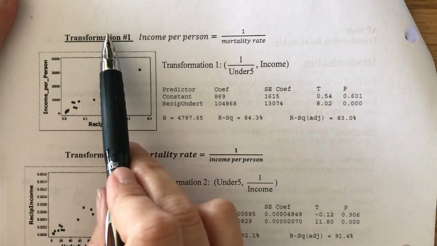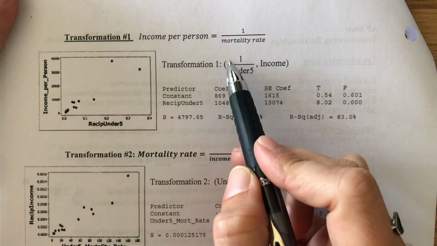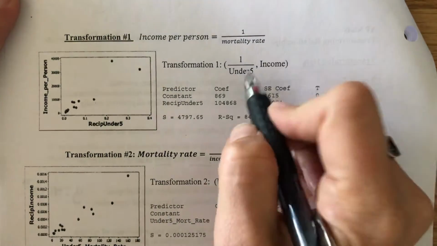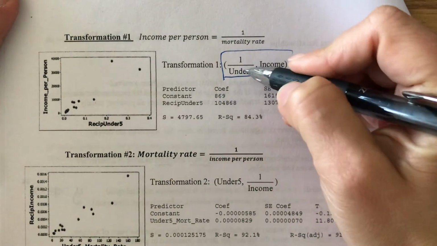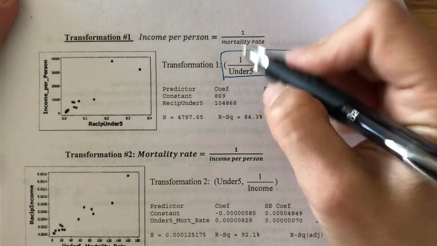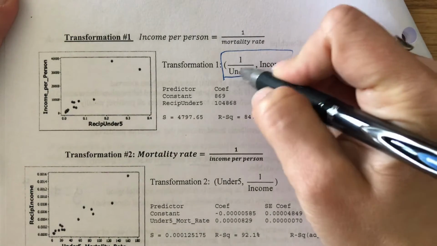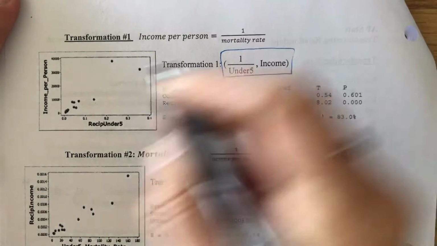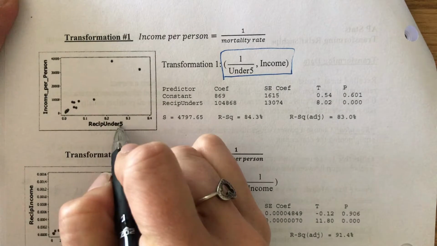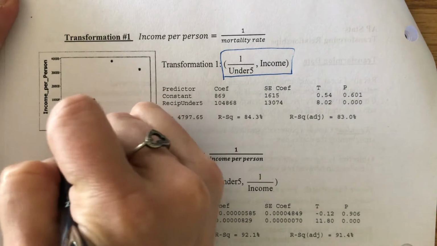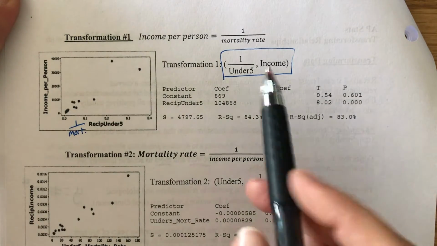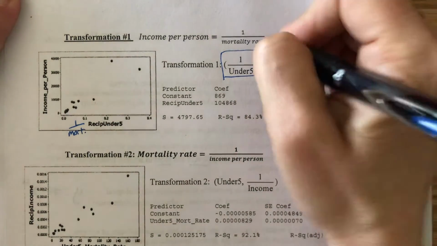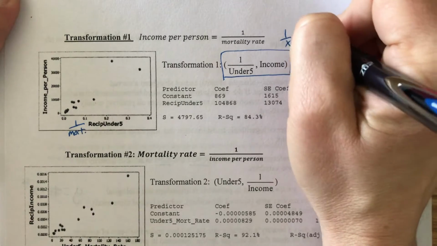So for our first transformation, you'll notice a lot of times they give us the ordered pair. So here's the ordered pair. They're using under 5 instead of the word mortality. I wish I'd changed this when I copied your notes to say mortality, and this is our reciprocal of mortality. So this would be like 1 over the mortality rate. This transformation they did like a 1 over x comma y.